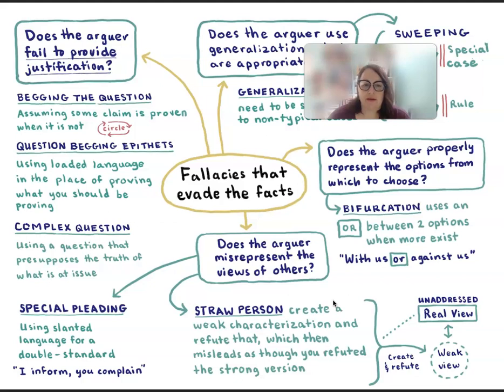Question begging. Let's start up here with just begging the question. So assuming some claim is proven when it's not. I would sort of say here, assuming what you're trying to prove. So look for repetition, but also look for claims that are just brought in without any kind of justification.